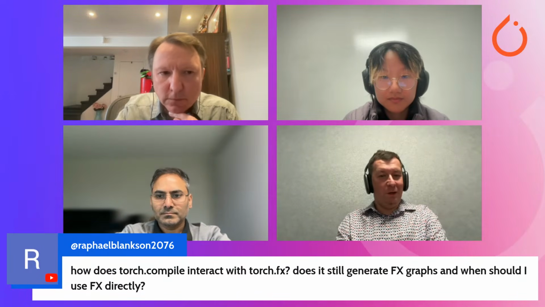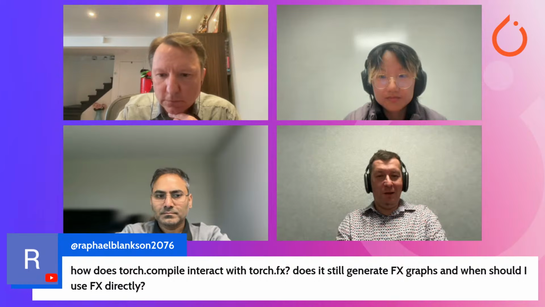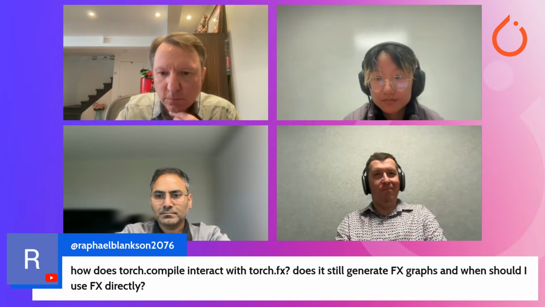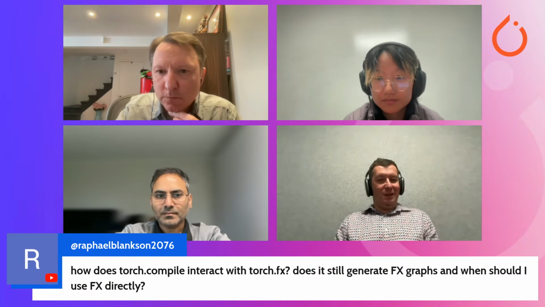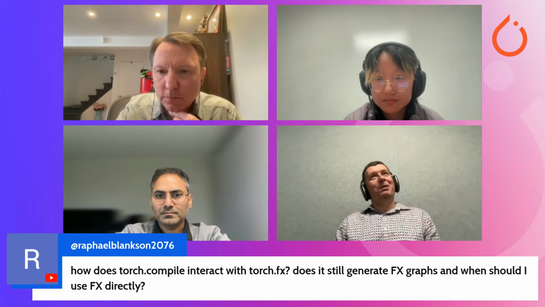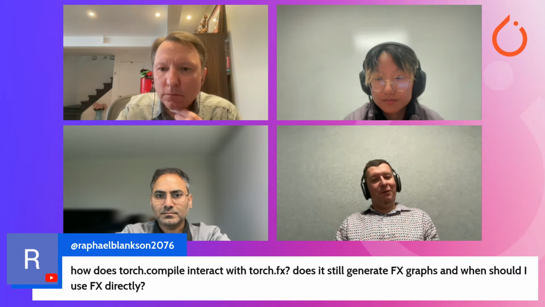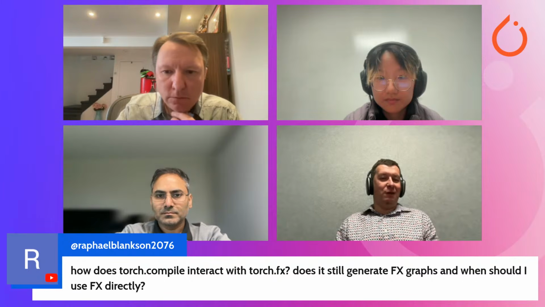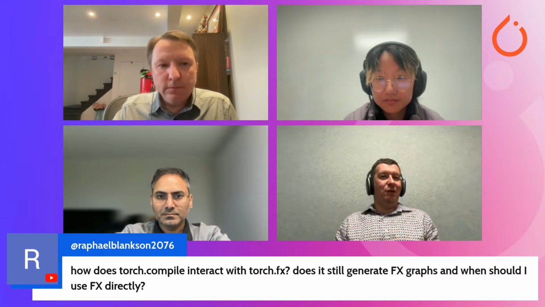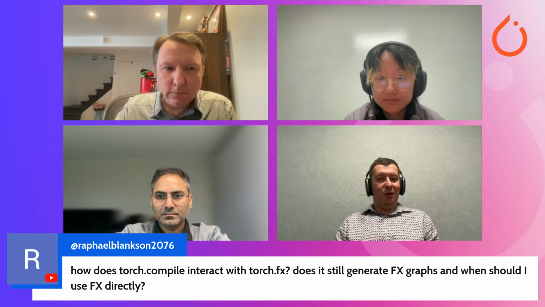How does Torch compile interact with TorchFX? Does it still generate FX graph, and when should I use FX directly? That's a very good question. I think, yes, it does. Well, depending on your definition of FX graph, if you're talking about the torch.fx subnamespace, maybe not all of the artifacts that Torch compile produces are FX graphs, but semantically they are always directed acyclic graphs, so they are FX graphs, and we try to functionalize the code, so as not to maintain any internal state.